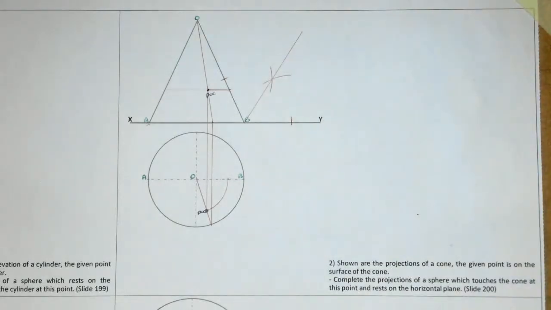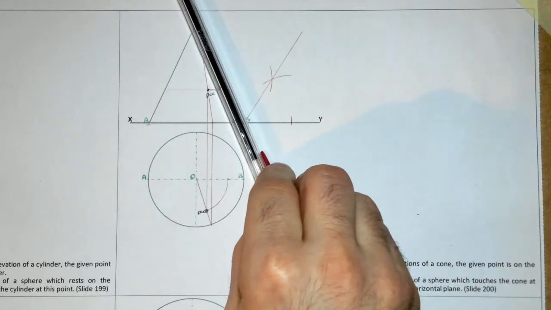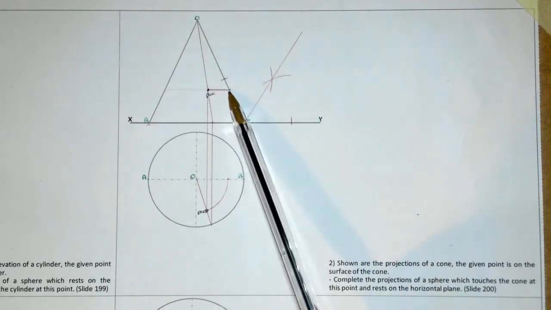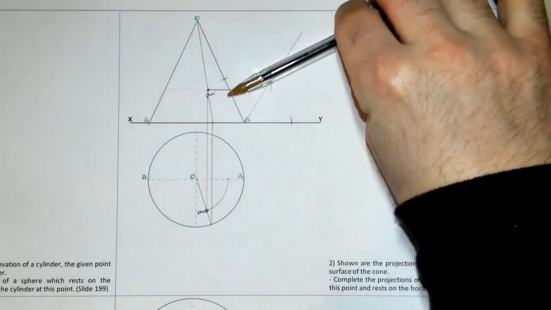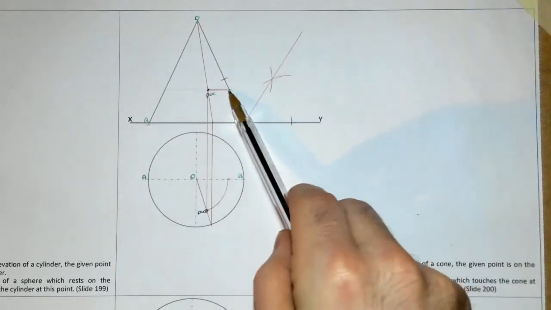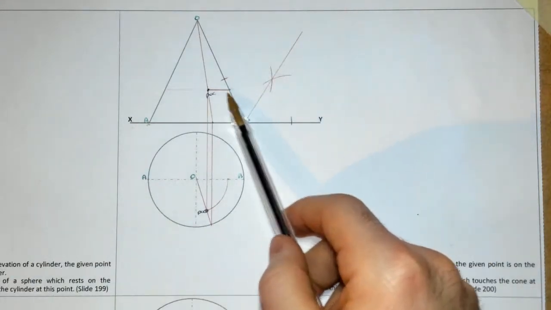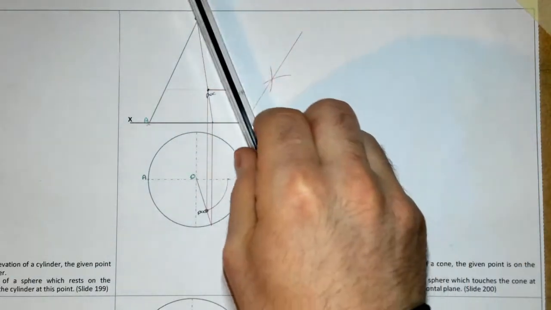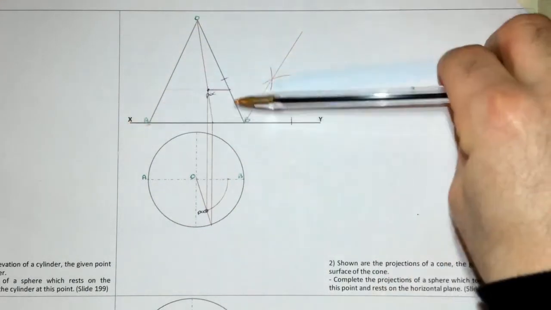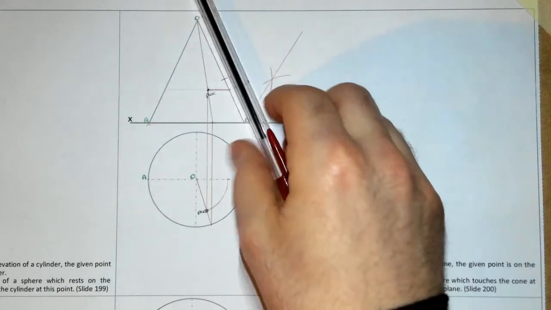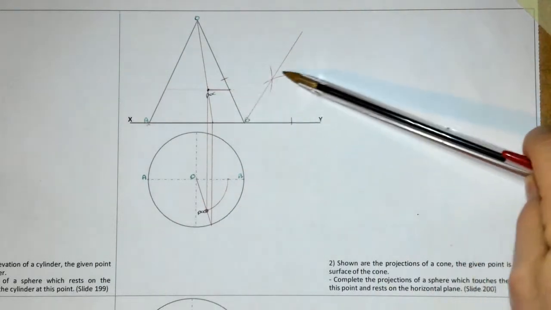Another principle we learned was that a line perpendicular to the extreme generator through the point of contact will help us locate our center. Whereas the last day we had to find the point of contact, and we did that by going perpendicular to the extreme generator from the center of our sphere. So we're just working backwards. We're going perpendicular from the extreme generator at the point of contact to locate our center.